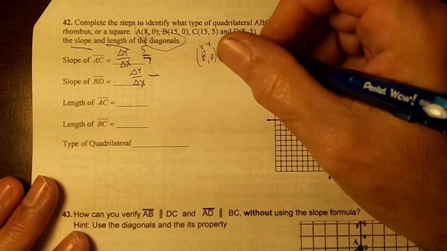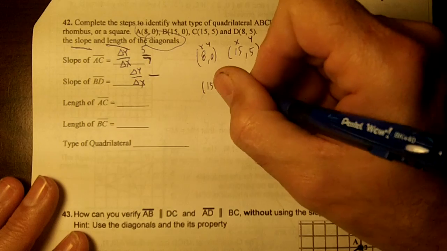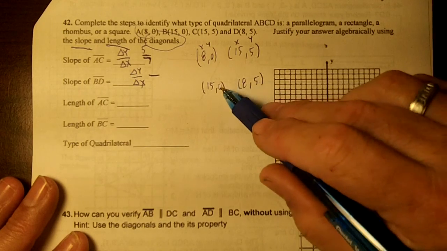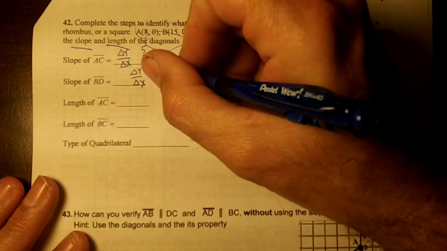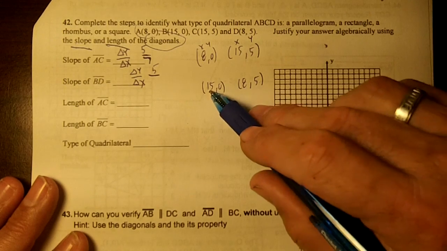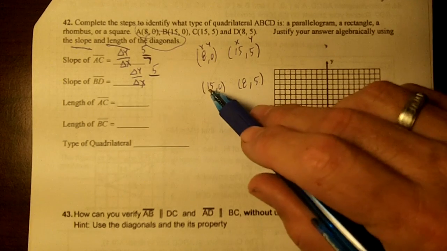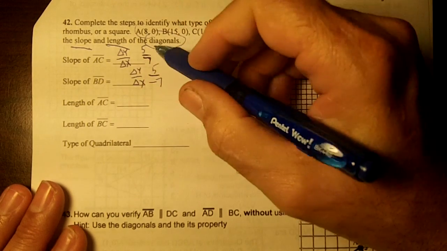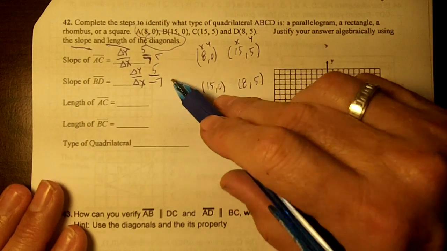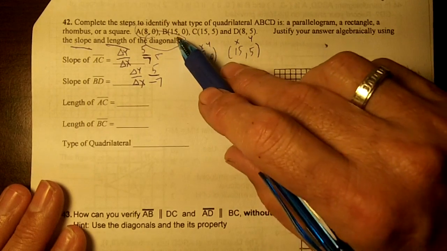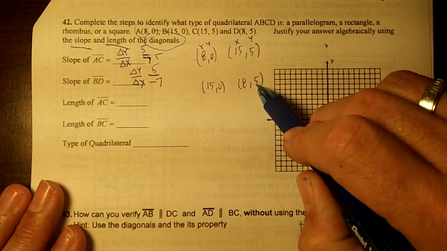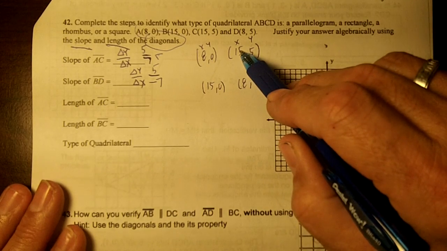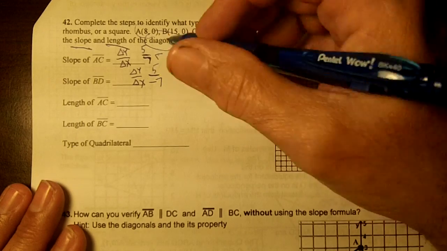Okay, now then let's do BD. BD is 15, 0 and 8, 5. From 0 to 5 on the y-axis, you're going up 5, aren't you? Your delta x from 15 to 8, you're not going up, you're going down. You're going from 15 to 8, you're going left 7, so it's going to be negative 7. So these slopes, hold on, is that right? 15, 0 is B, and 8, 5: 5 over negative 7, and 5 over 7. Okay, so the slopes are not perpendicular, are they?